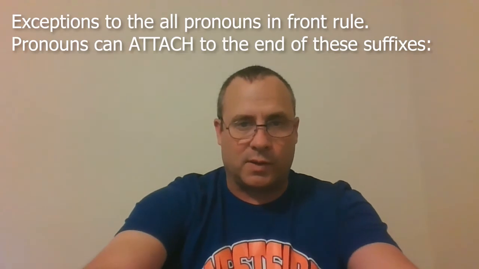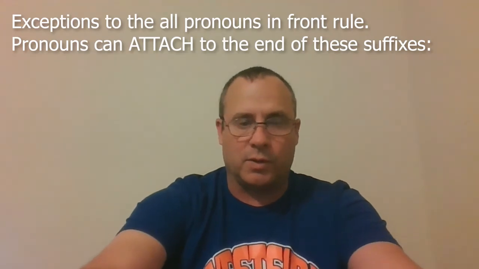The pronoun can be attached right at the end of the suffix. So this is kind of like how we do it in English, because it's going to be in the same place as the original word. The only difference is it's now attached to the verb.